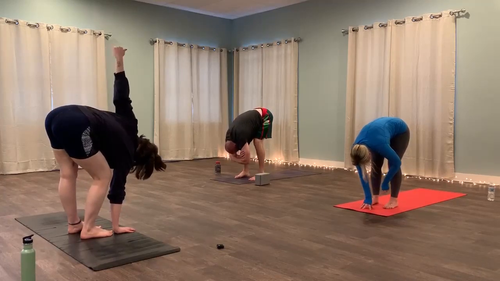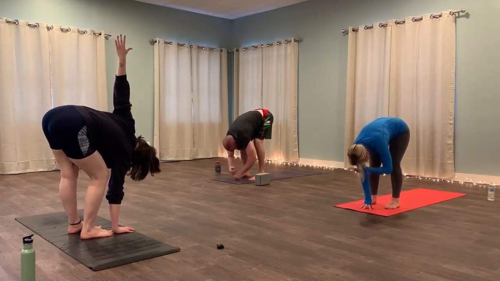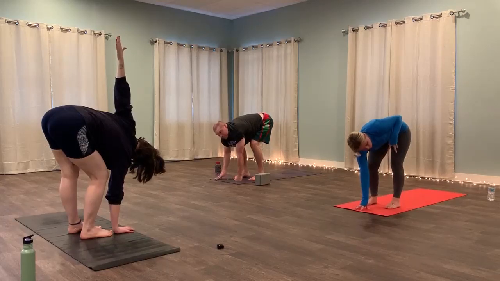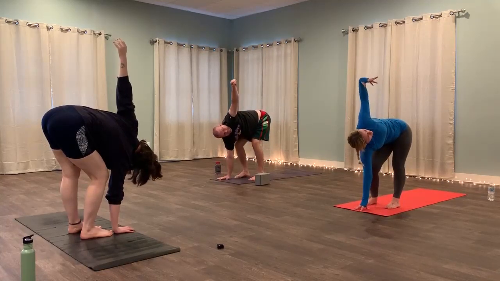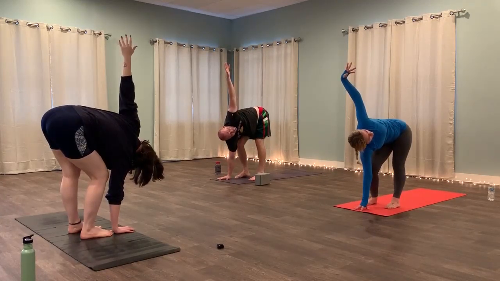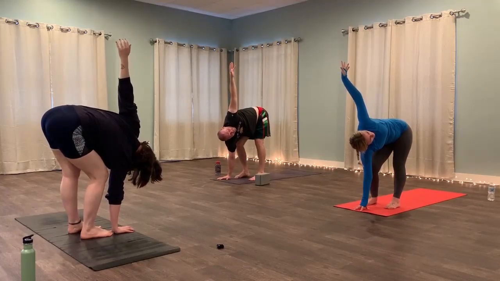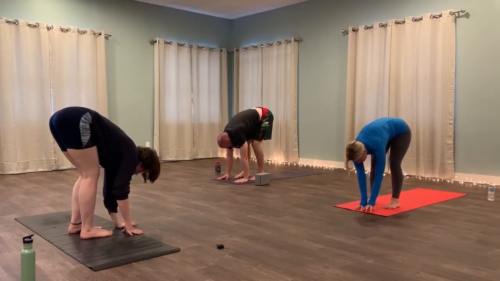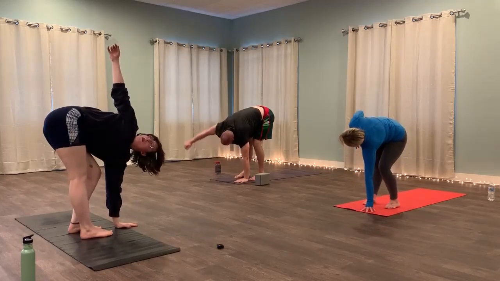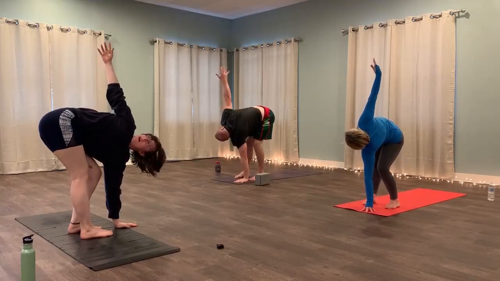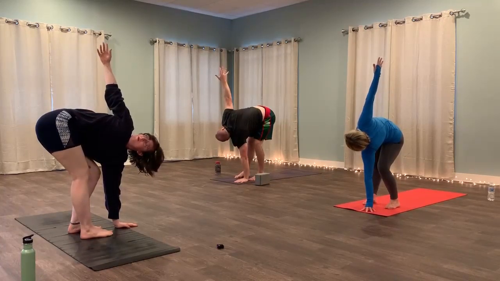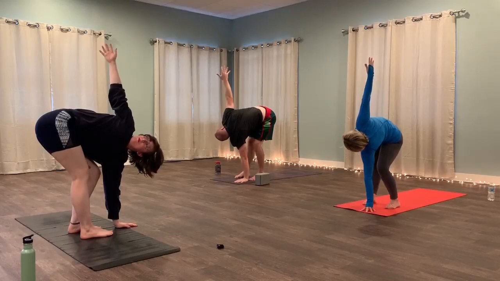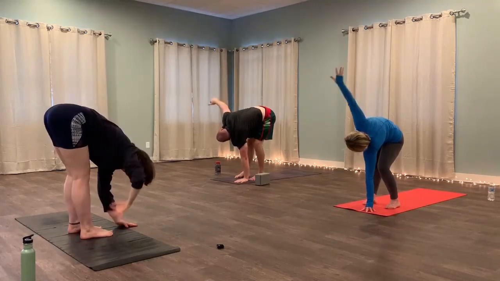On an inhale, extend up through your left fingertips, feeling a stretch down the left leg, and allowing your neck to be soft. Exhale as you release that to the mat. Other side, left hand on the ground, inhaling the right fingertips, left knee is bent. Exhale, release that down.